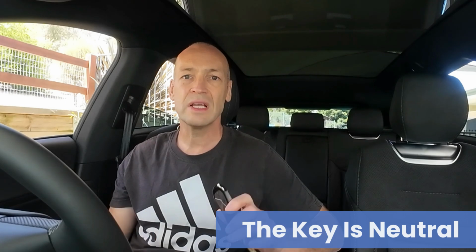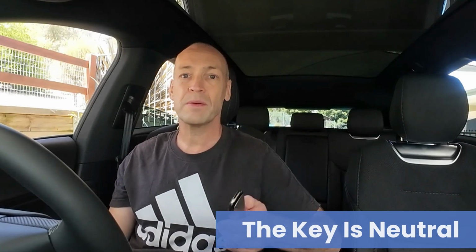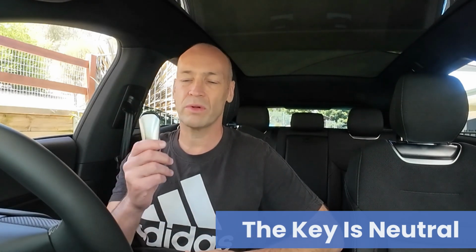Now, in terms of the key, the fob, or the remote, it is completely neutral to drivers. Anybody could pick this up and unlock the vehicle. It's simply a remote to lock and unlock the vehicle. It will also pop the boot or the trunk, and you can open the charge port using the remote or the key or the fob, as some people like to call it. But it has nothing to do with individual drivers. It's simply connected to the vehicle.